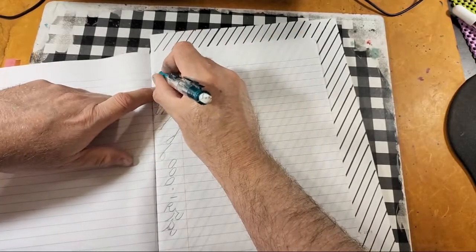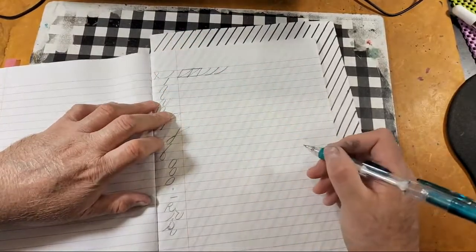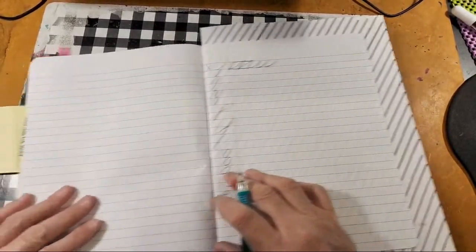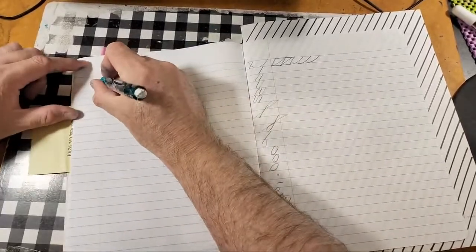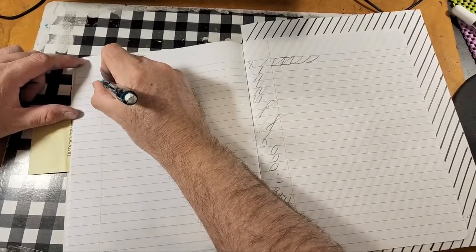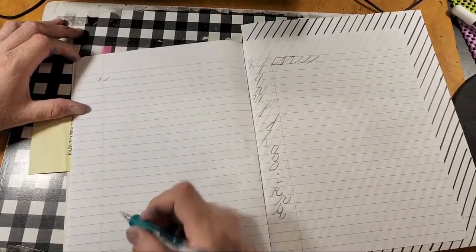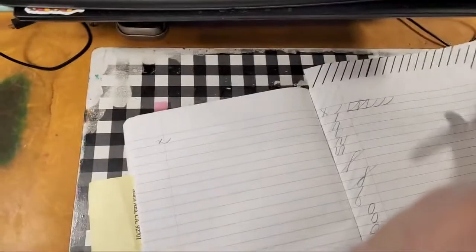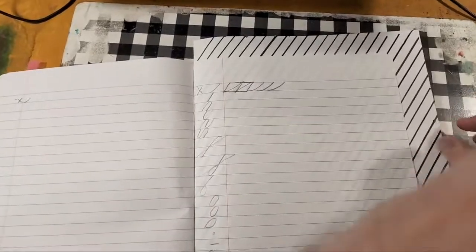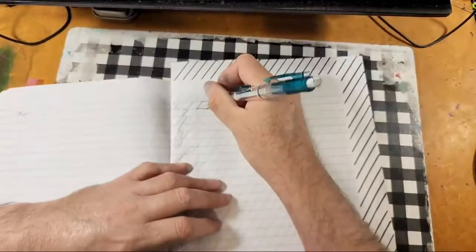Now, for reference, this is the X height. That's how tall an X is. So, if you're using a paper like this big, this would be your X height, which is half the size of your normal height. So you'd write it like this. Okay. Alright, so we're just doing practice drills here.